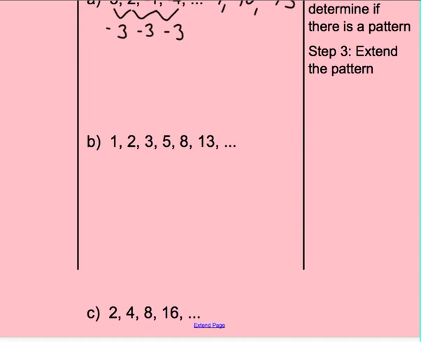Next example, our sequence is 1, 2, 3, 5, 8, 13. So the first thing I'm going to look for is a common difference. 1 plus 1, 2 plus 1, looking good so far. But then we've got a plus 2, plus 3, plus 5, which is not a common difference. We could look for a common multiplier. 1 times 2 gives us 2. But 2 times no integer gives us 3, so it doesn't have a common ratio.